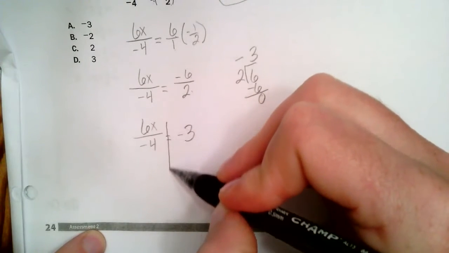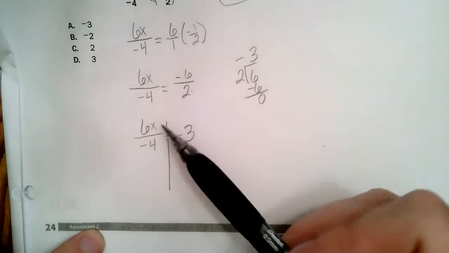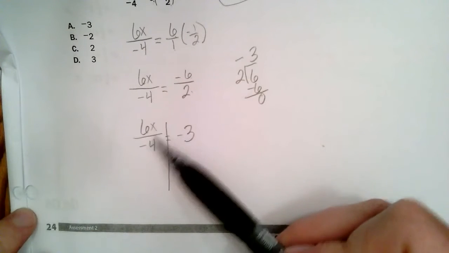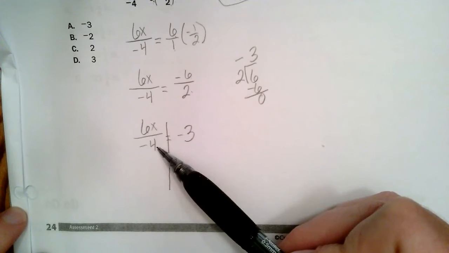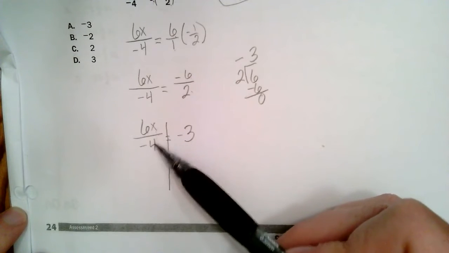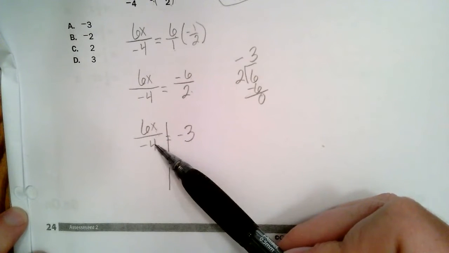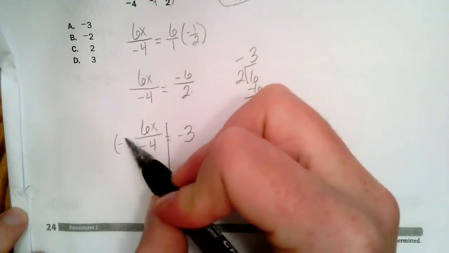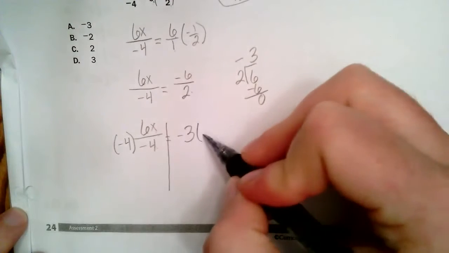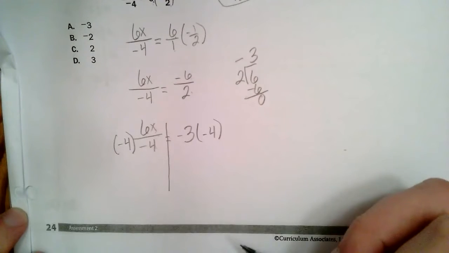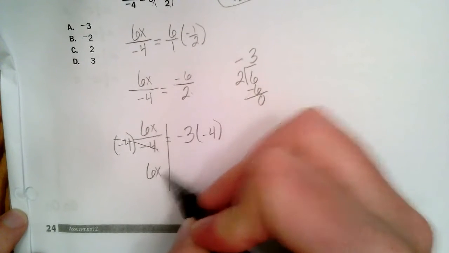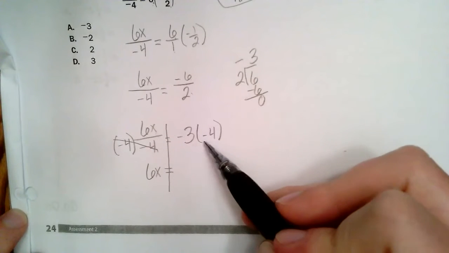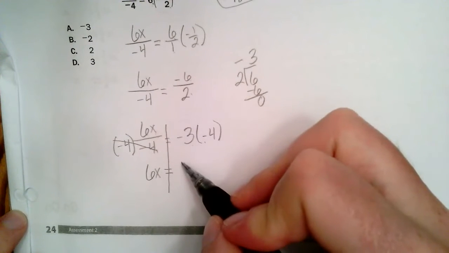So I'm going to draw my line, okay? Now I've got to get rid of everything that's on the side with my x here. Okay, so I'm going to get rid of the negative 4 first because it's not attached to the variable. So I'm dividing by negative 4, so I have to do the opposite of that, which is to multiply by negative 4. I'm going to multiply both sides by negative 4. My negative 4's cancel out over here. I'm left with 6x equals negative 3 times negative 4 is positive 12.